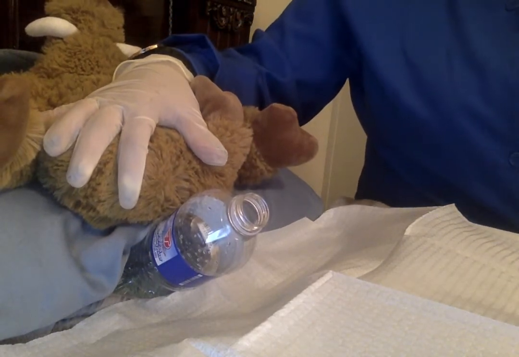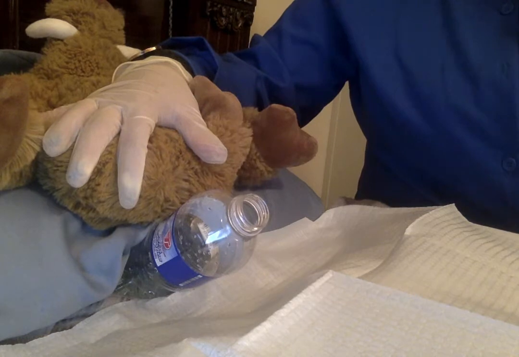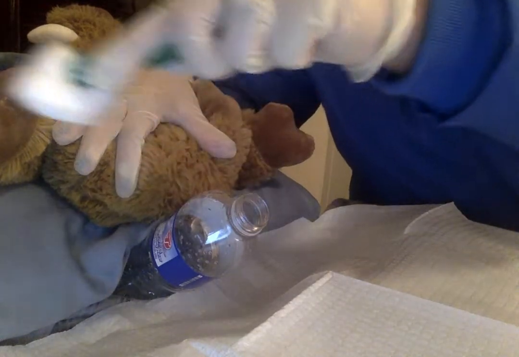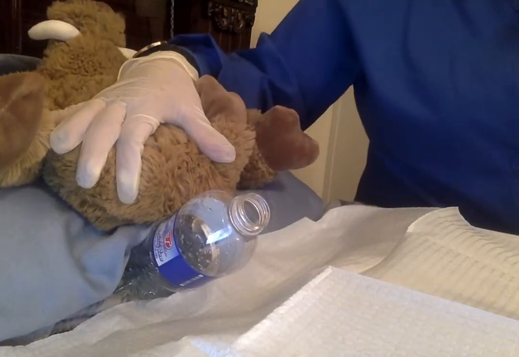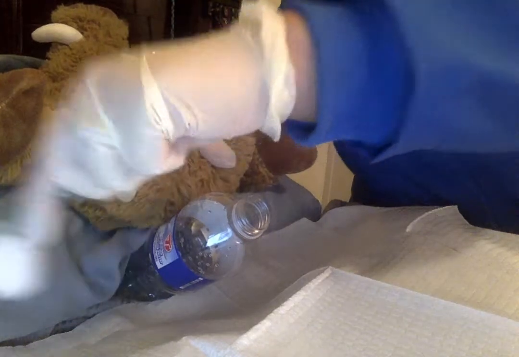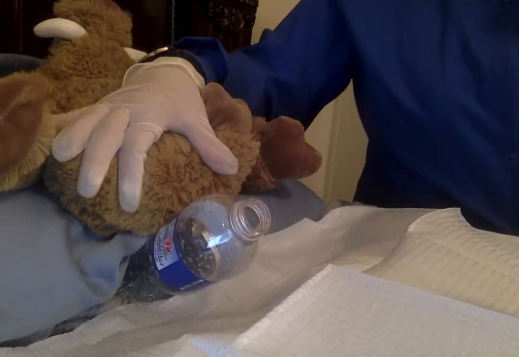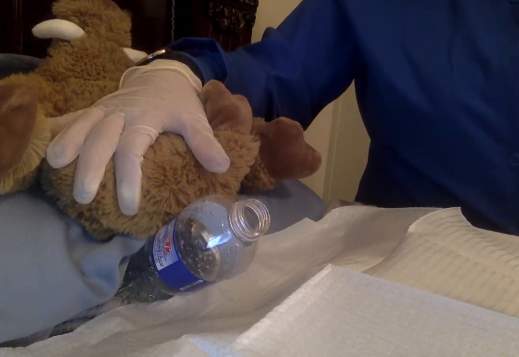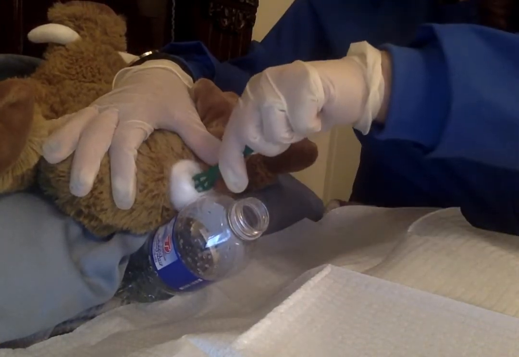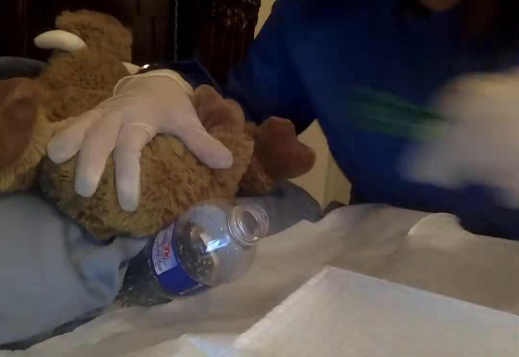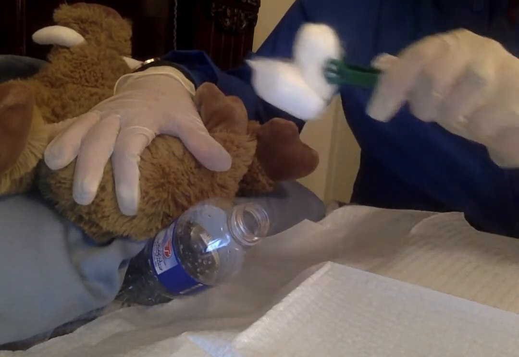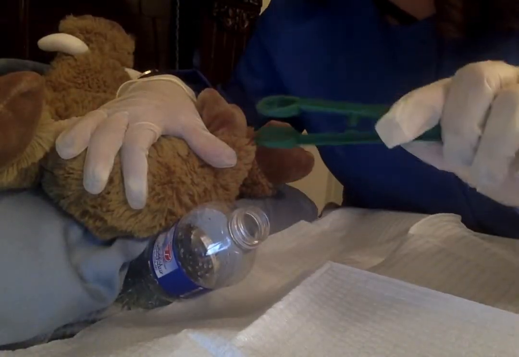We are going to take the cotton balls, and we're going to clean. Throw that one away. Get another cotton ball. Clean. Throw it away. More cotton balls. And we are going to clean the middle. And then we are going to take the rest of the cotton balls, all of them, and clean the middle again. We're going to throw all of this away, even this. We're going to throw it all away.